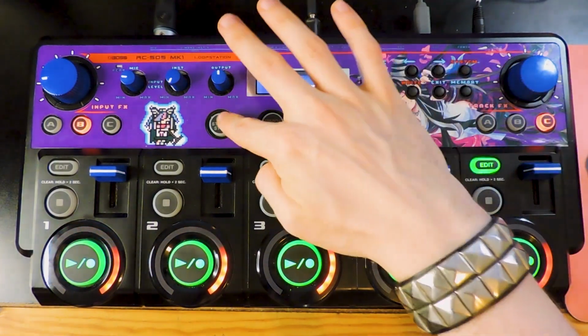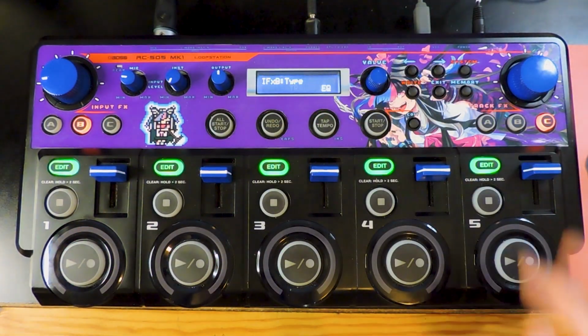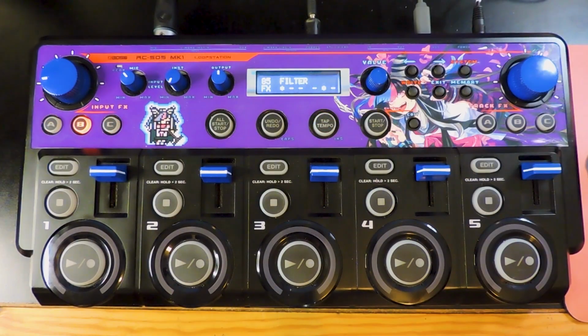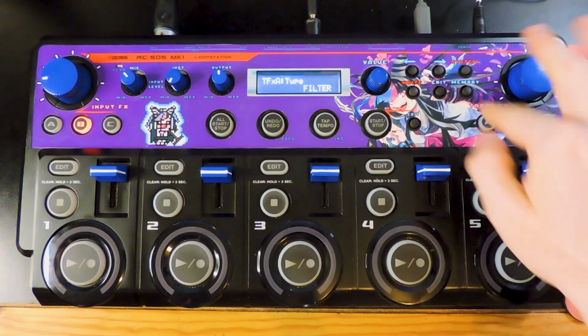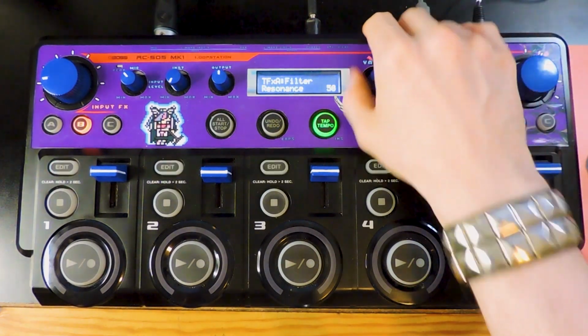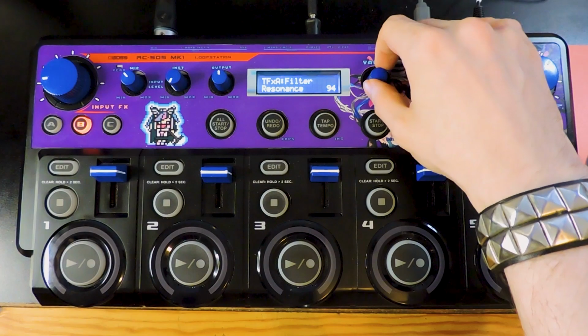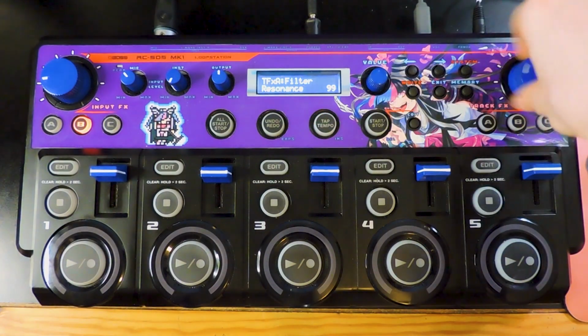Another fun trick you can do with the filter is make a really high-pitched whiny sound. All you have to do is have your resonance up really, really high, and you just diddle with the cutoff knob.